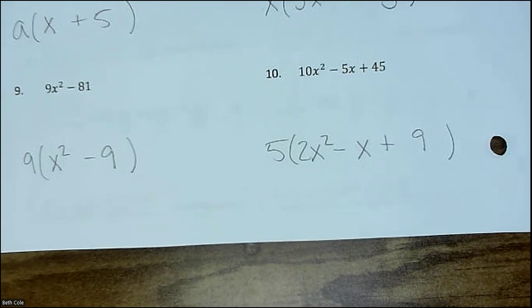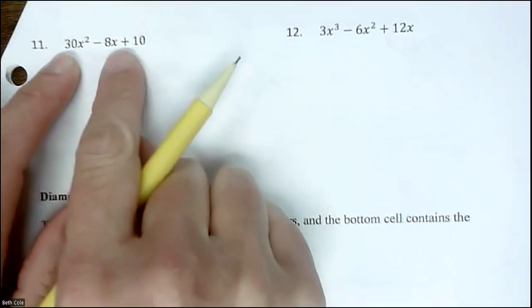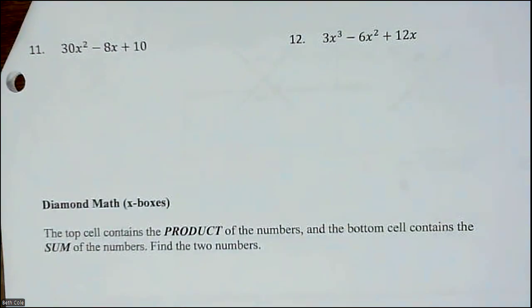Go ahead and flip over. You guys are doing really well with this. All right, 30x² - 8x + 10. You come up with a number that goes into all of them.